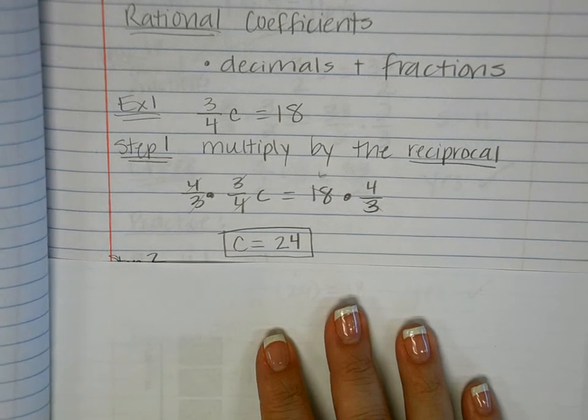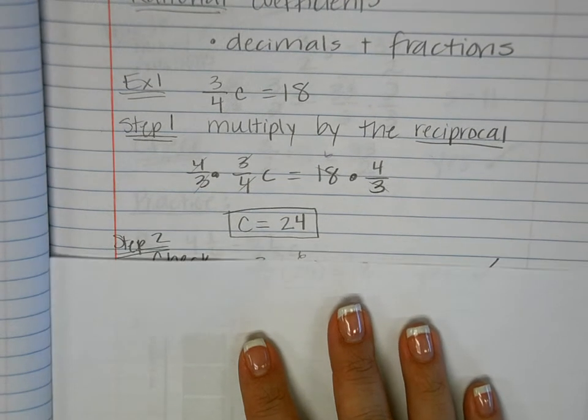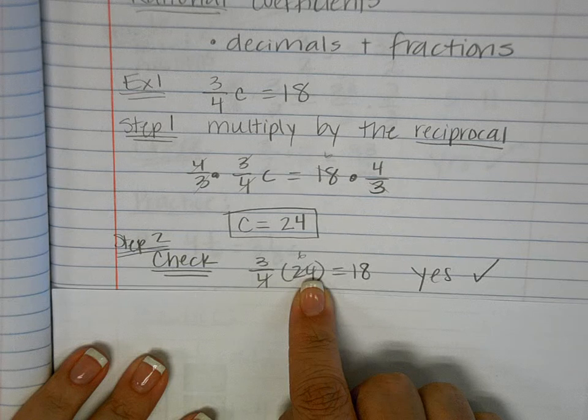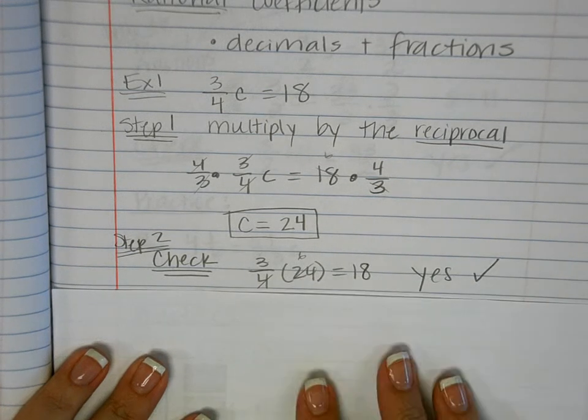What should we do next? Are we finished? Yes. How do we get 100%? Plug it back in. Good. So step 2 would be to check your answer. Plug 24 back in for C. And yes, 3/4 times 24 equals 18. Check. Questions?